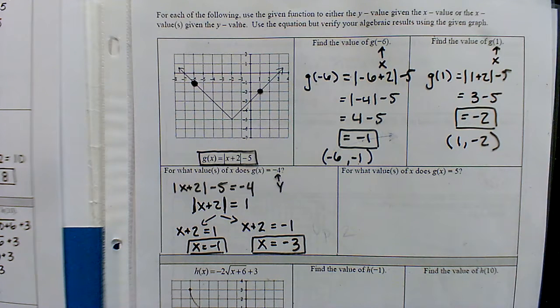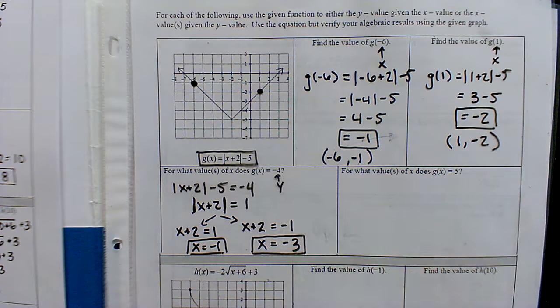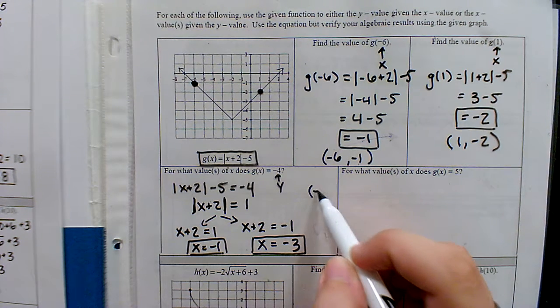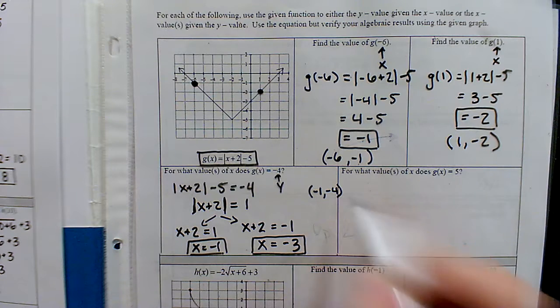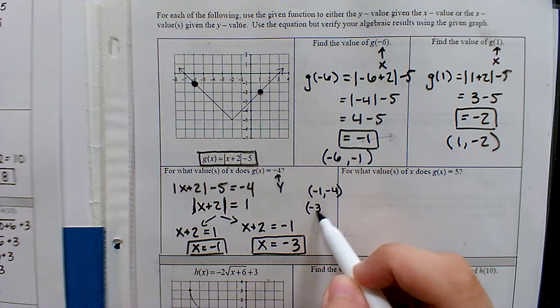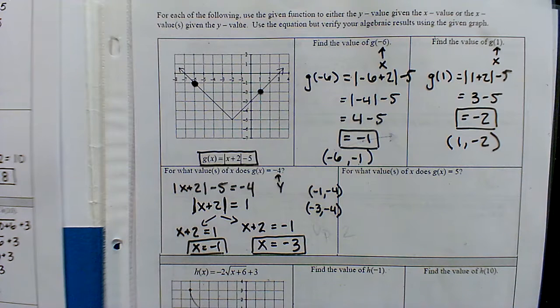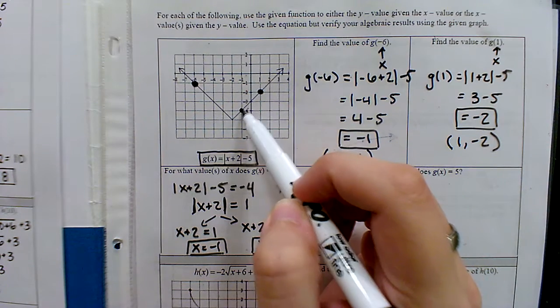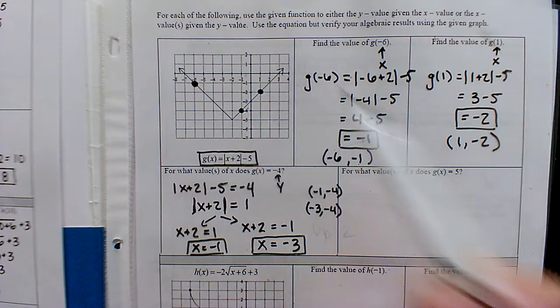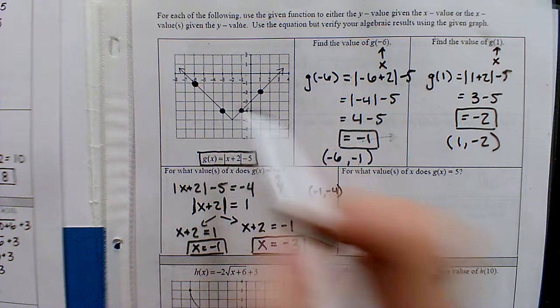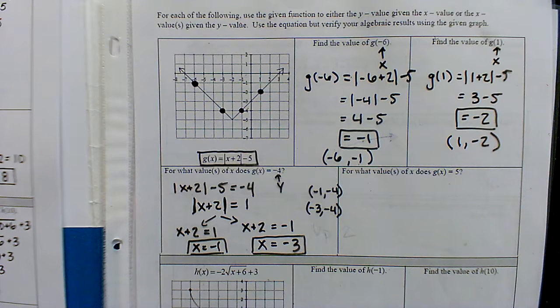Anybody in here? No? All right, so notice how for this single y value, we actually have two x values. We saw that with the parabola on the last example. So graphically speaking, we should have the point -1, -4, but also -3, -4. We have two x's associated with the same y. So let's see if that makes sense graphically. -1, -4, looks like it's on the graph, but also -3, -4 is on the graph.